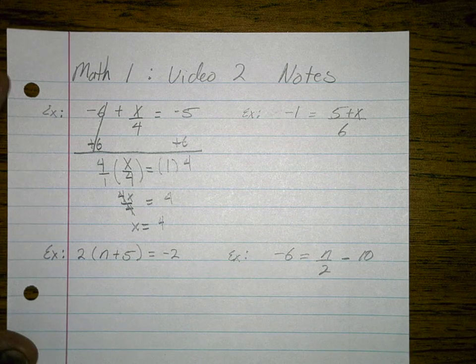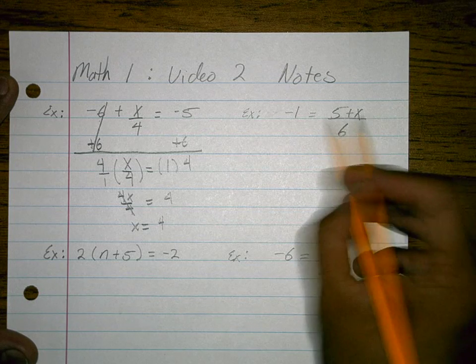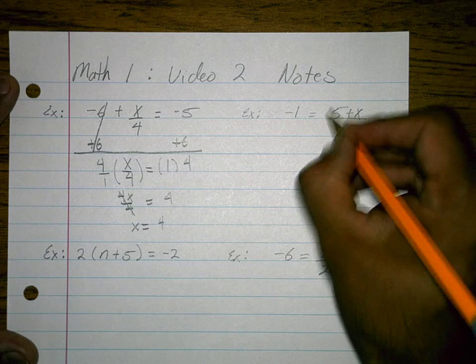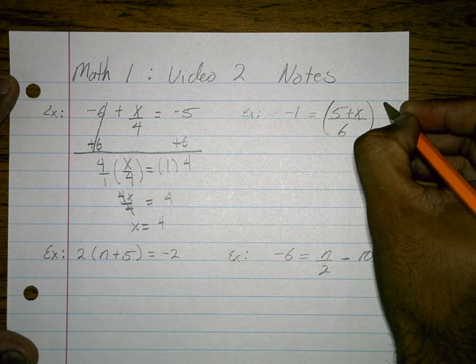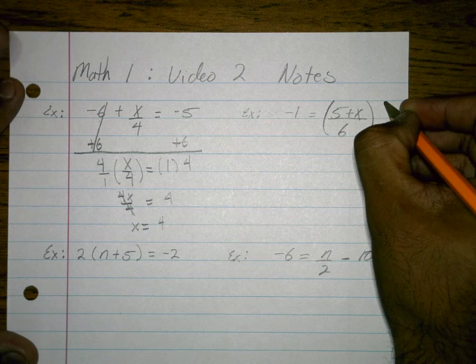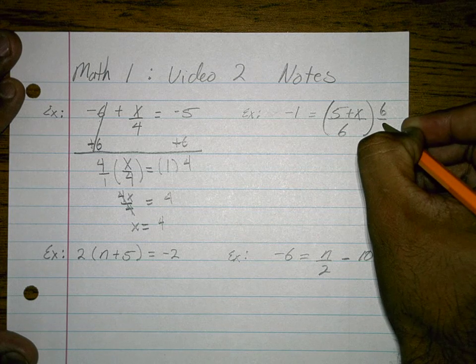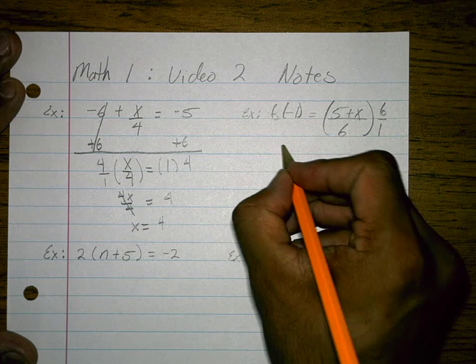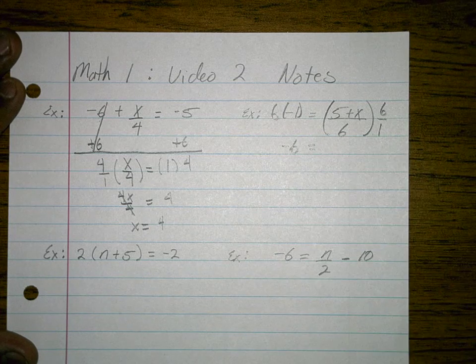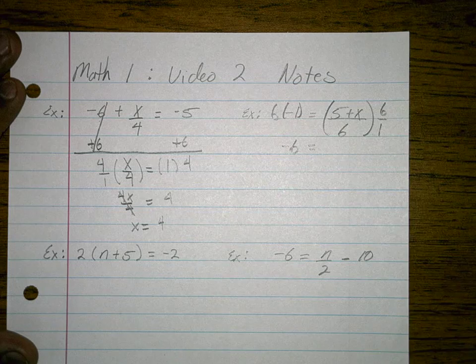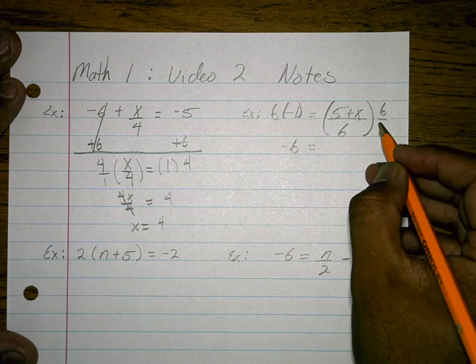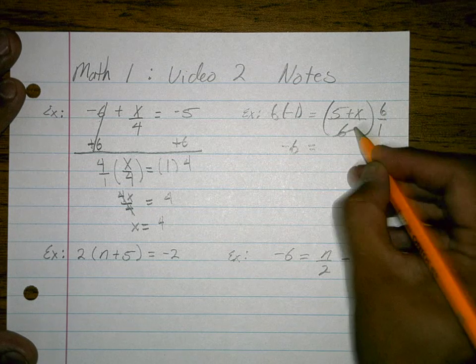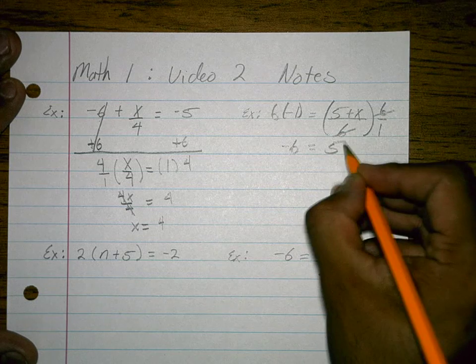Okay. Looking at this next one here, these are both being divided by a 6, so that's fine. I'll go ahead and get rid of that 6 by multiplying by a 6 to both sides. Okay, and then this gives me negative 6. Now this is kind of weird because you can see I'm going to have to distribute it, but eventually, if I did, they're just going to cross out, so it equals this.